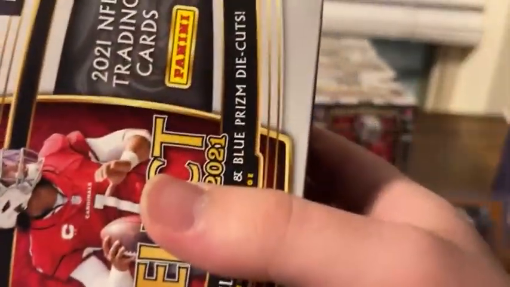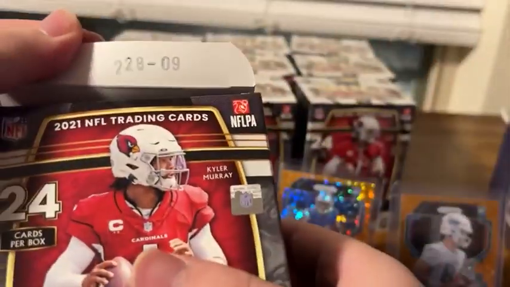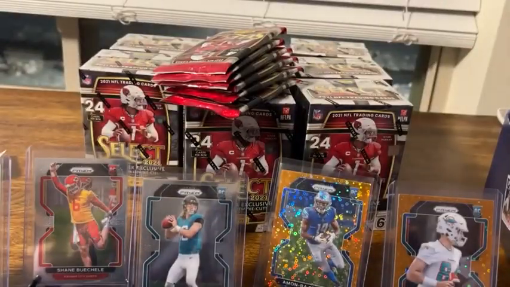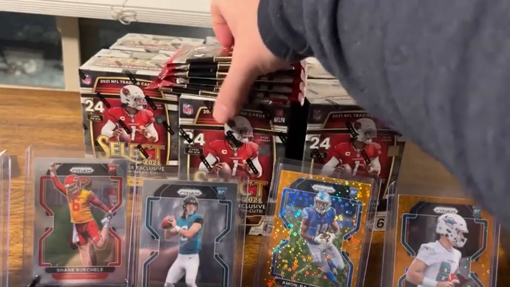People are like, "Oh, I got a 1/1 Mac Jones." Well, there's probably, not even joking, probably 100 1/1 Mac Jones from this last year, and I know that's not a lot of 1/1s, but still, that's a lot. Whereas someone I know actually has Mac Jones' game-worn jersey, and someone has his game-worn pants, which I have Aaron Rodgers game-worn pants too.